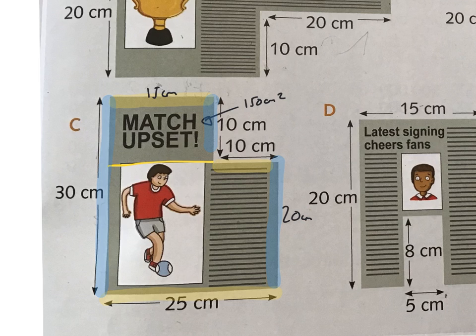Again, using my mental strategy, so I know that 25 times 2 is 50. Then I'm going to times that by 10, which gives me 500 centimetres squared. I split my 20 up there, and I've multiplied it by 2 and then by 10. So multiplying by 20 altogether, but it's an easier mental strategy just to do it that way. So 500 and 150, and the area of this shape altogether is 650 centimetres squared.